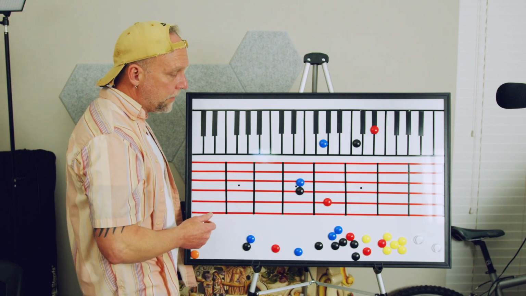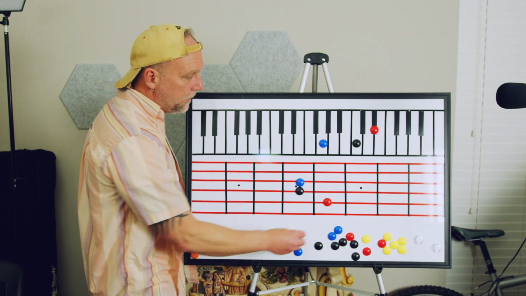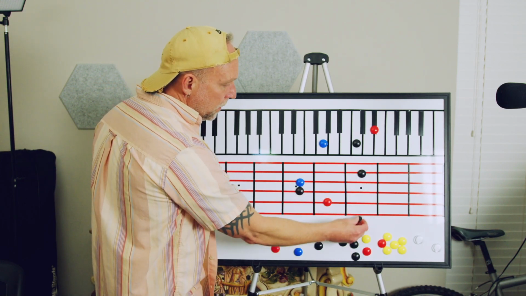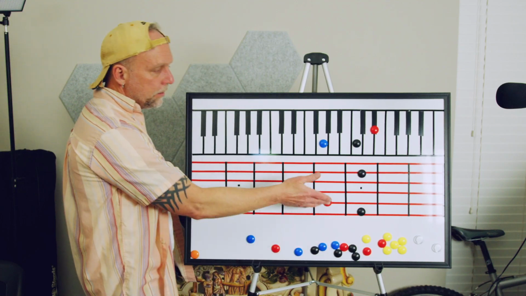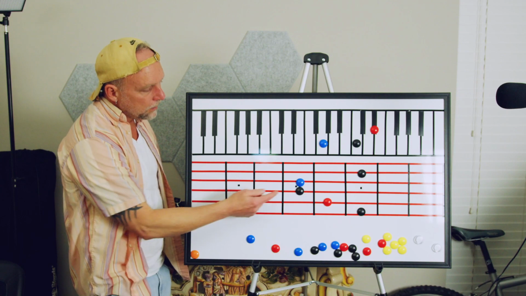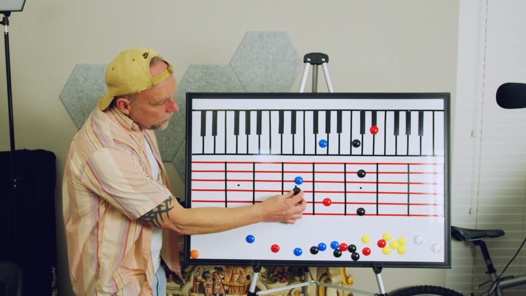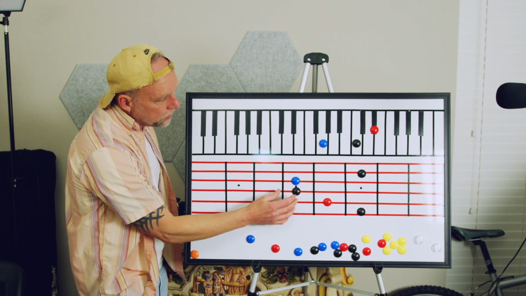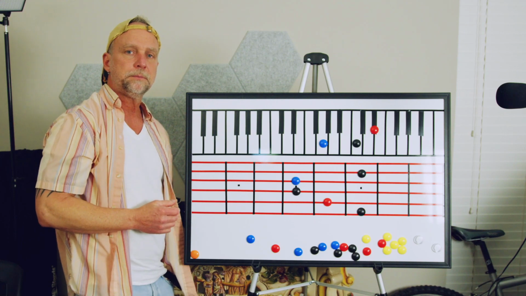Now, could we play it a different way? Well, absolutely. We could play the full C minor chord. And that is a C minor. Let's get these straightened up here, make it all nice and pretty. That is a C minor.